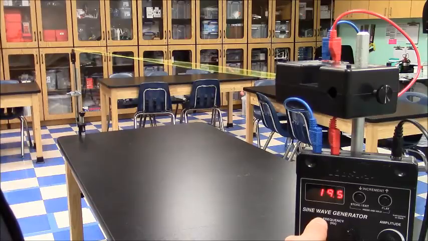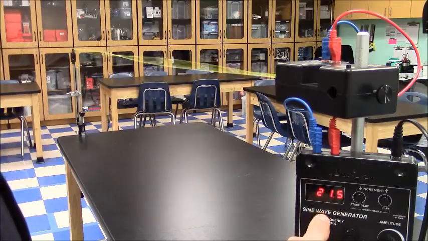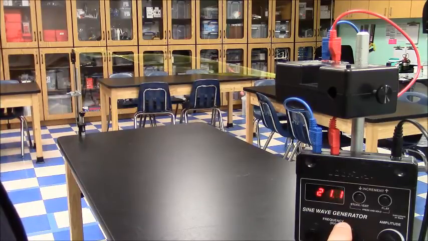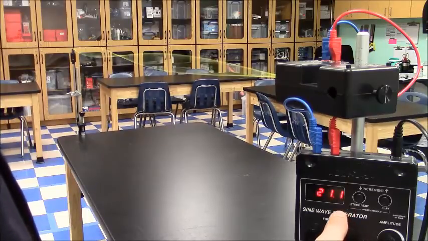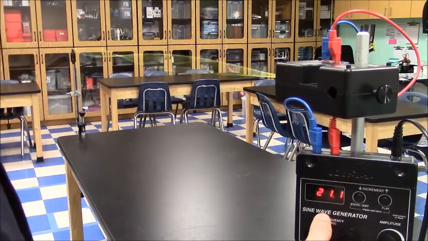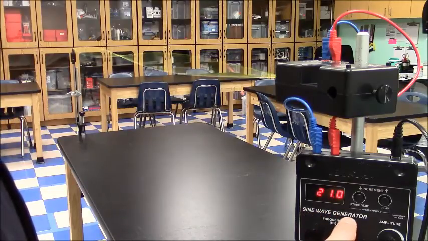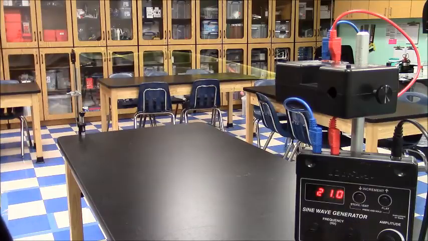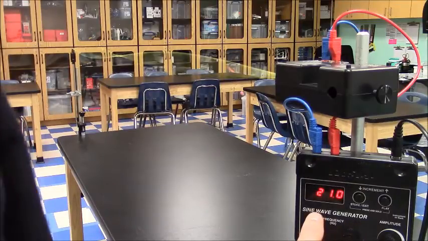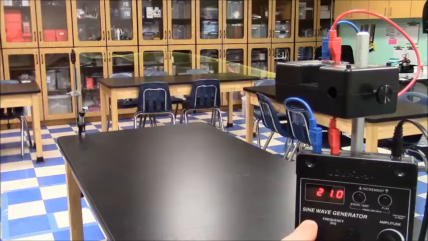So now I can see two loops, or the second harmonic, as you can see here. Pretty good. We need a little bit of adjustment here. So that's pretty cool. That's our second harmonic that we are able to see. And I recorded the number on my data table. And I can find the third one too. Let's do it.